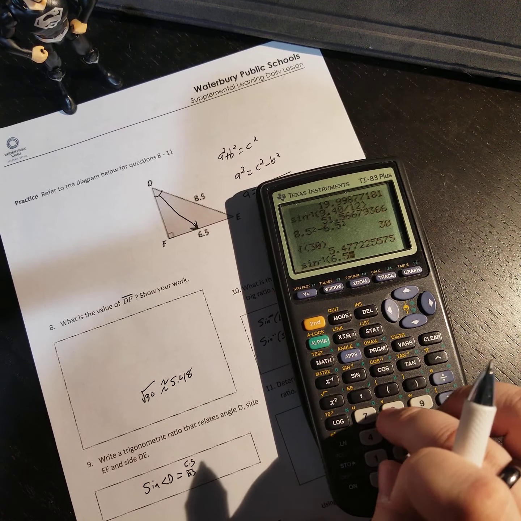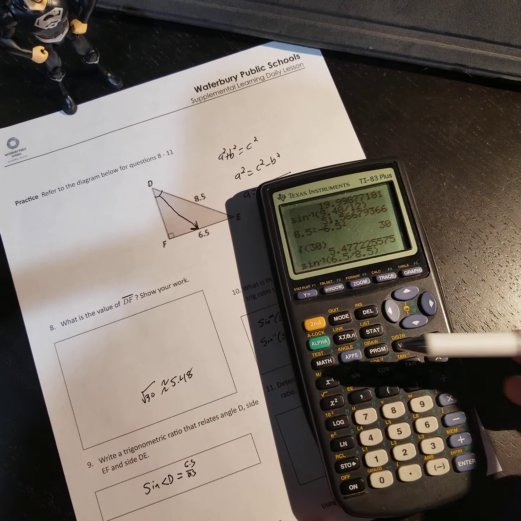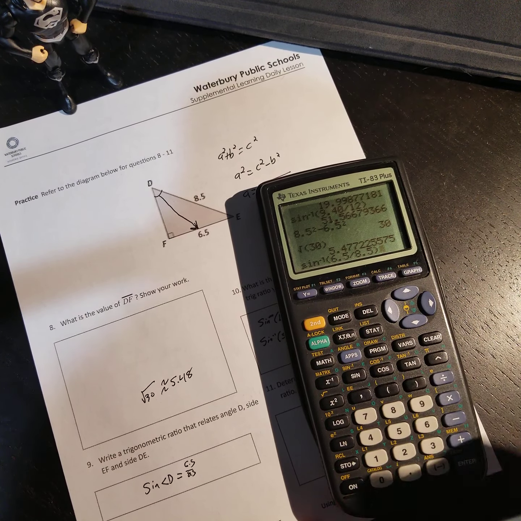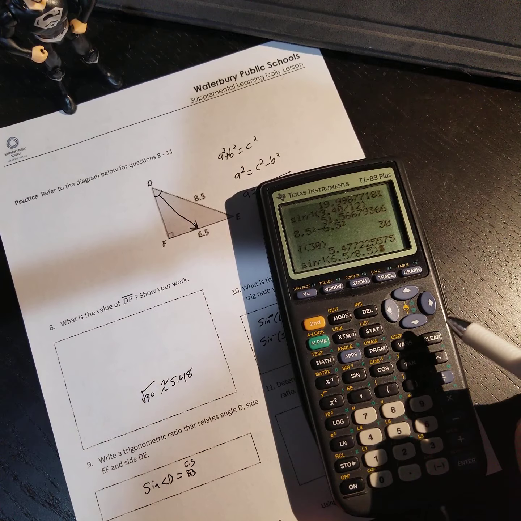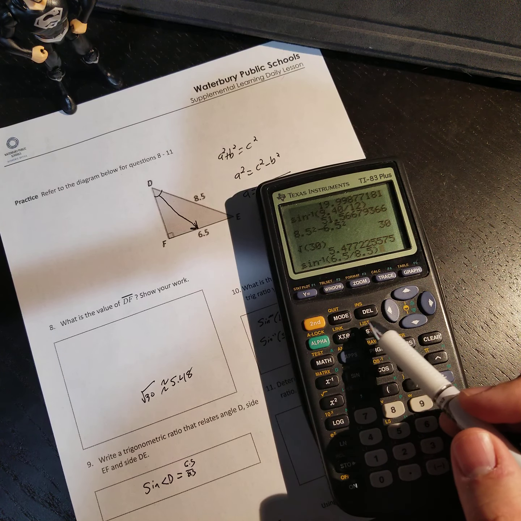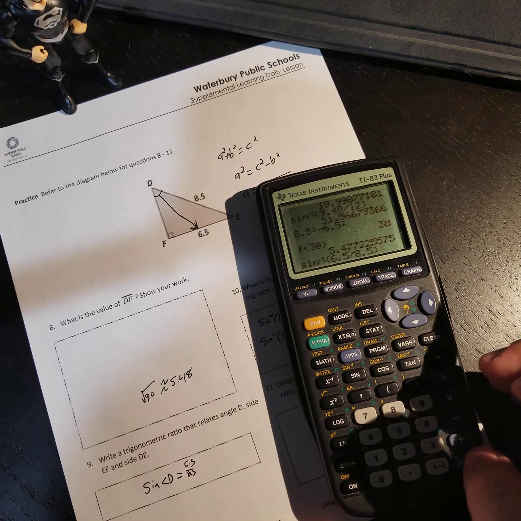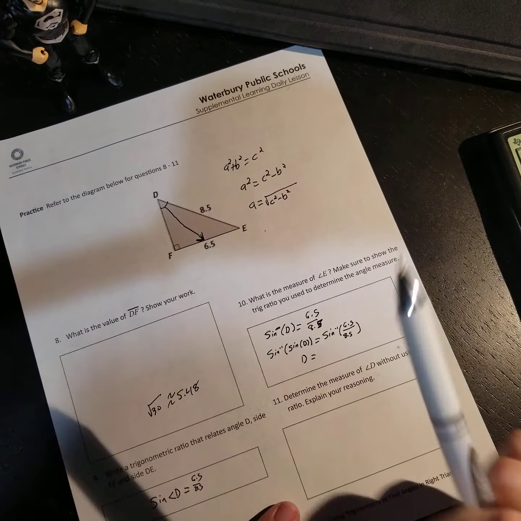How did I get inverse sine? Second sine. If you have an Apple iPhone, there's an inverse button, second, I believe. If you have an Android calculator app, it's an INV button. 49.88.